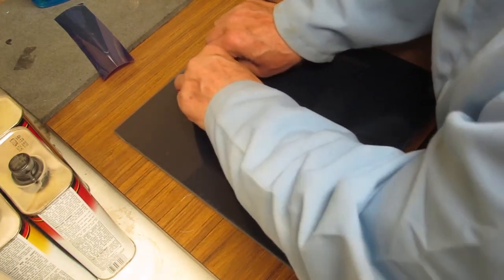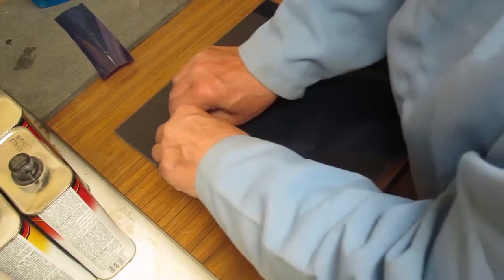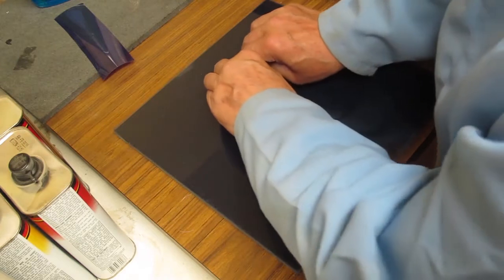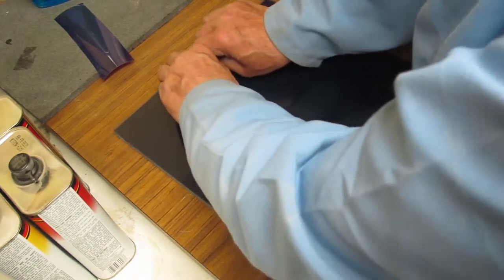Underneath the text areas, it's not quite as critical, but where the halftones are, that's where you really want to make sure there is no air bubbles, because the halftones are such fine detail that that's where you're going to have your problems where the edge will blast out.